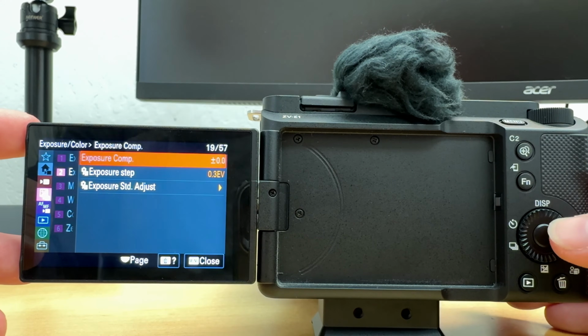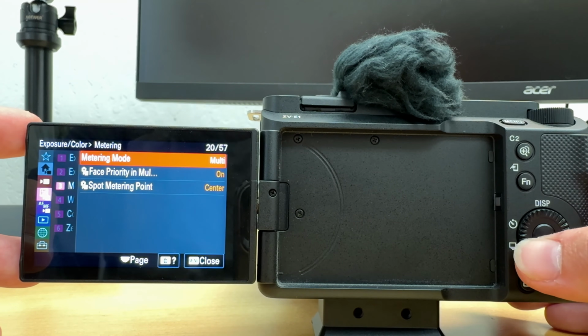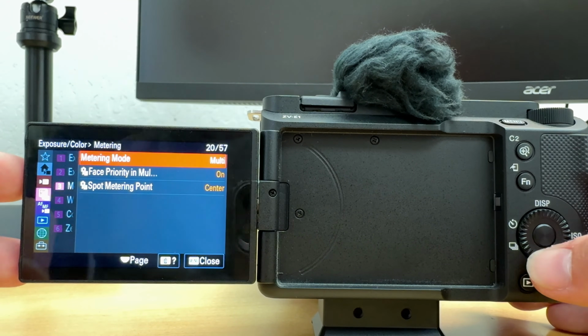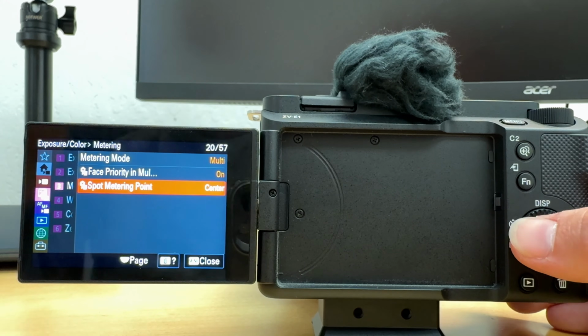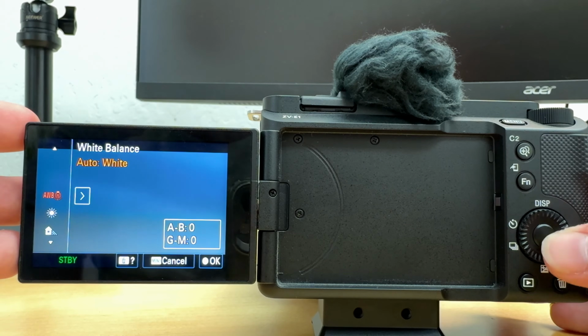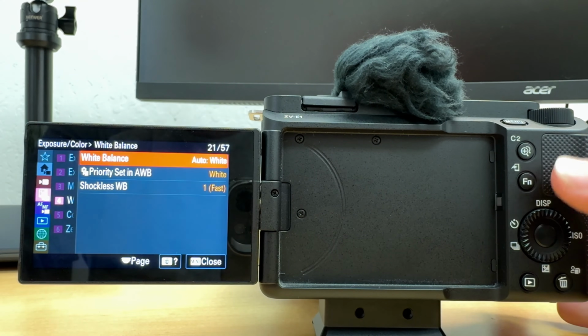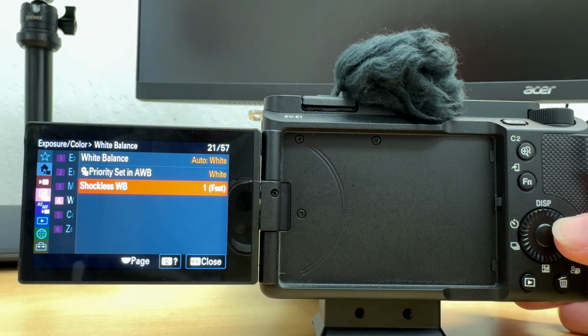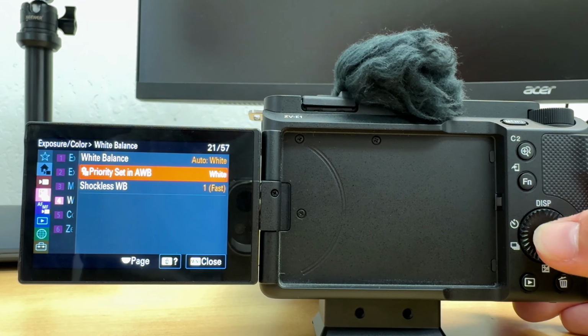Exposure compensation, don't worry too much about this. Metering mode, again, we're in multi. And then spot metering point, I have it in the center. Auto white balance, I keep that on. If you want to have a different type of white balance, you can. I leave it on, and then I program the button on the side to lock the white balance. Shockless white balance, I leave it on 1, which is super fast. And then I have priority set and auto white balance as white.